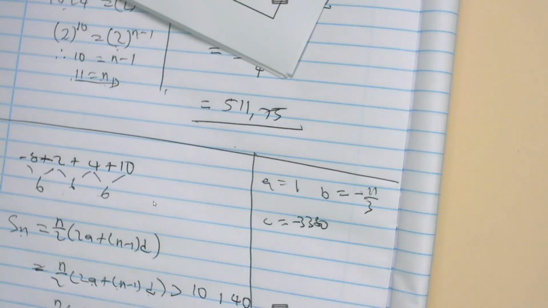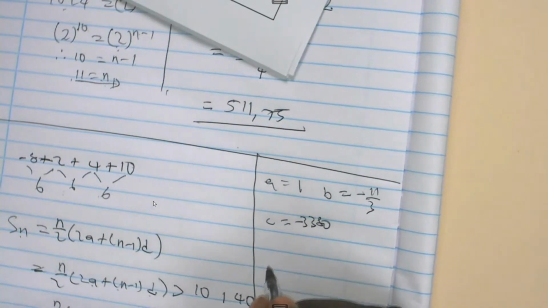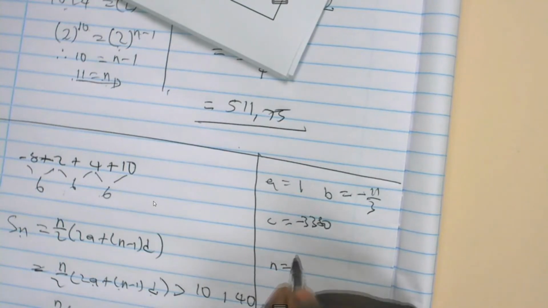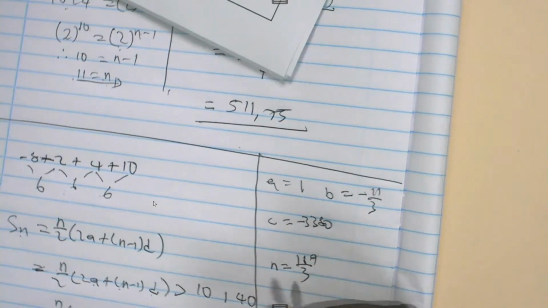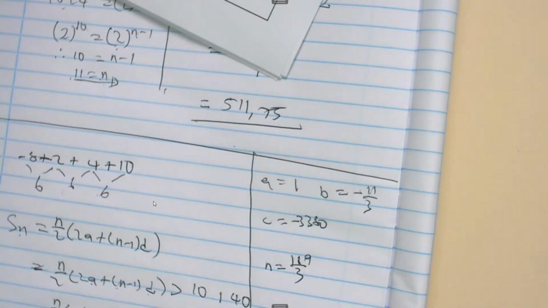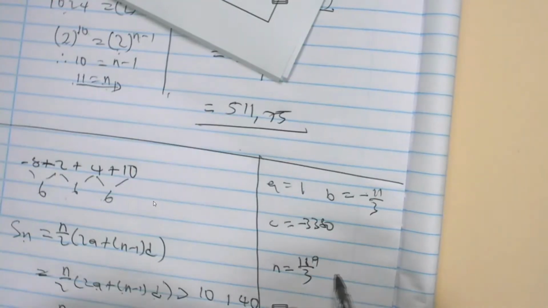The first n we have there is 169 over 3, or the second n would be 60.